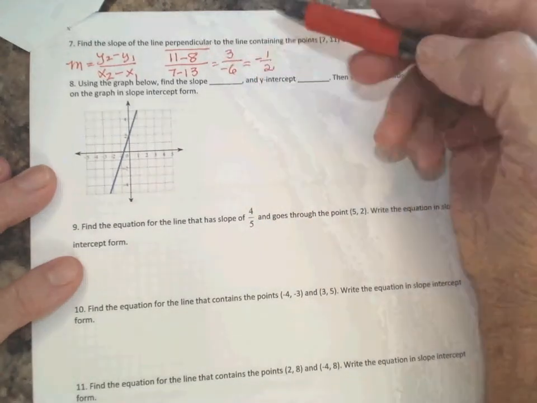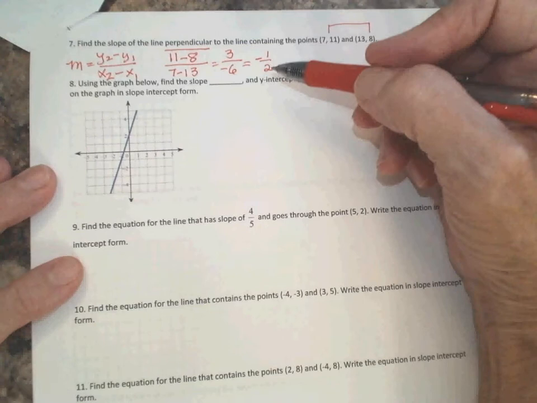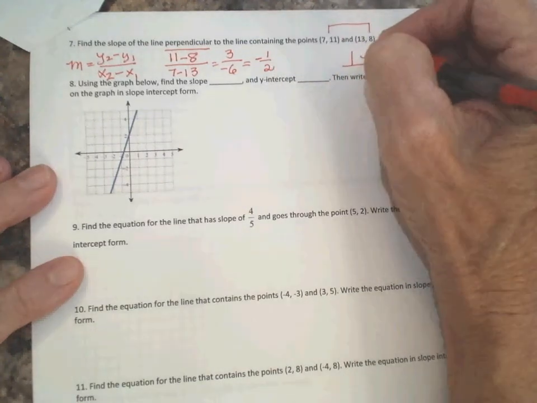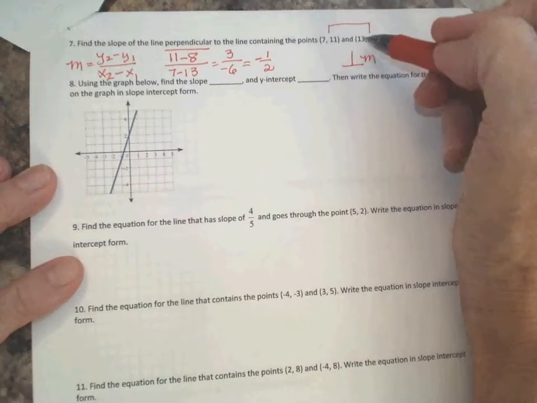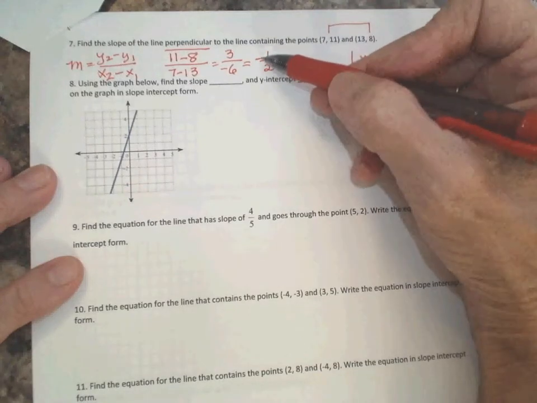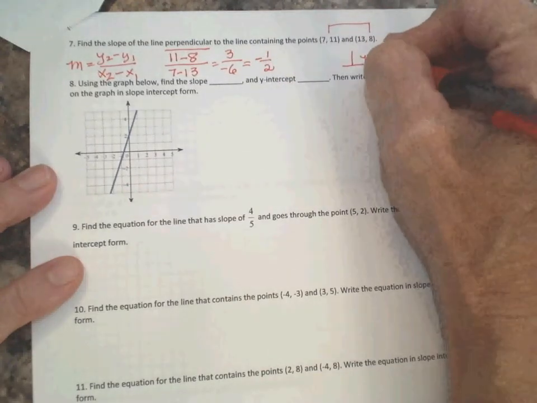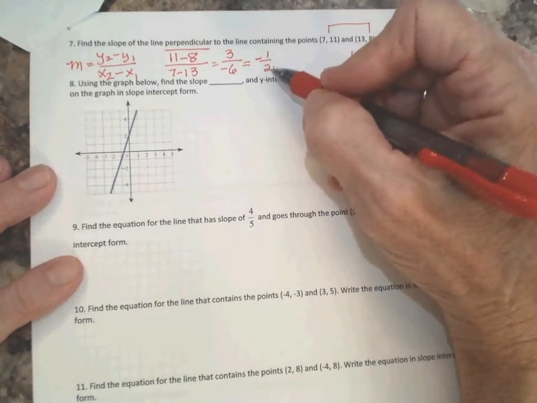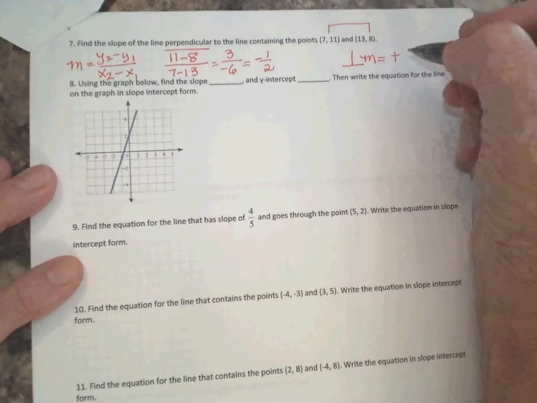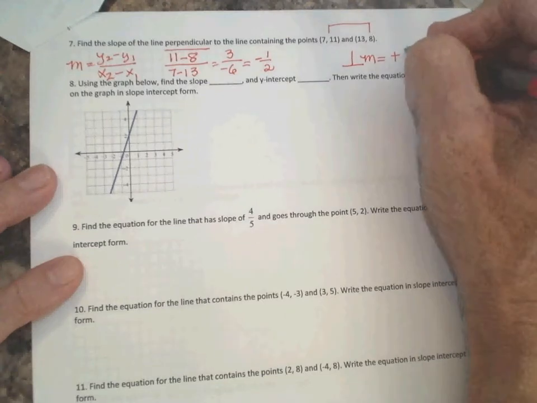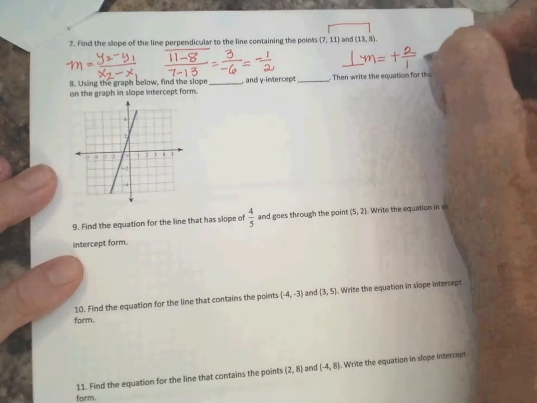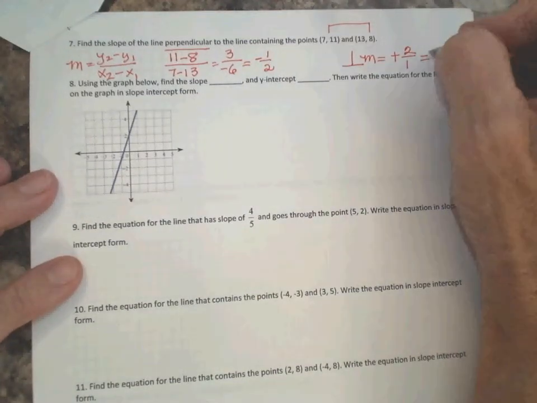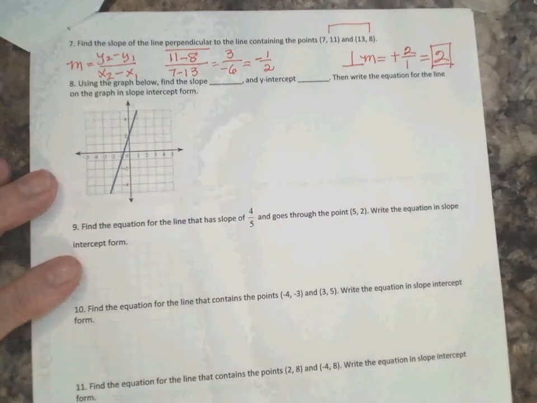Now, perpendicular lines have opposite reciprocal slopes. So a perpendicular slope for this problem would mean I have to change to a positive sign, and I have to flip this and get the reciprocal. So the 2 goes to the top, the 1 goes to the bottom. So the perpendicular slope would be positive 2 over 1, which we would just say is equal to 2. So your answer here should be 2.